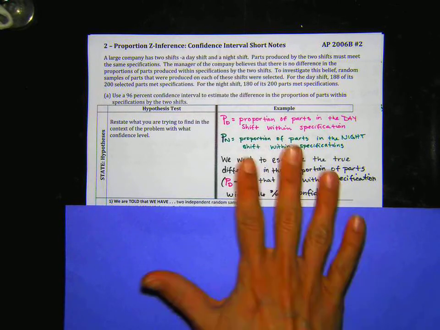Okay, there were two parts. The first part was to construct this confidence interval. Now, it doesn't say anything about parameters or any checks and assumptions. You have to do that. So the first thing, state. Well, this isn't a significance test, so we don't need to state our hypothesis, but I do need to state what the parameters are.